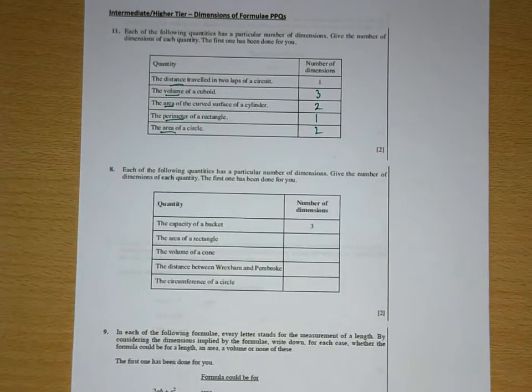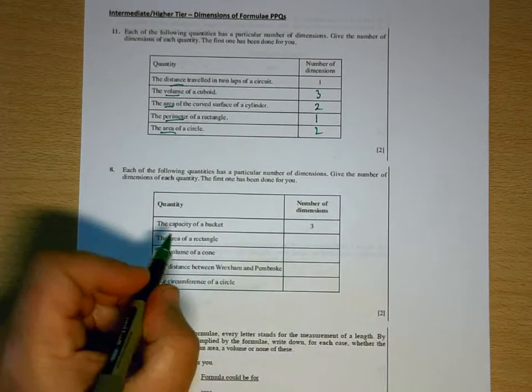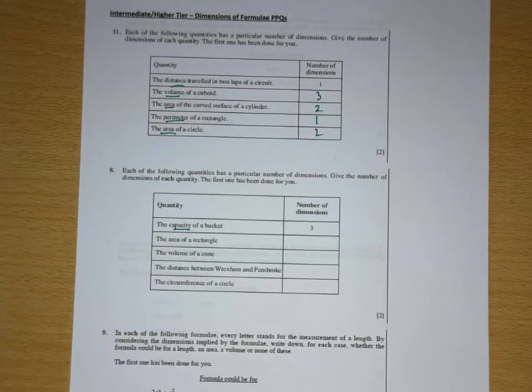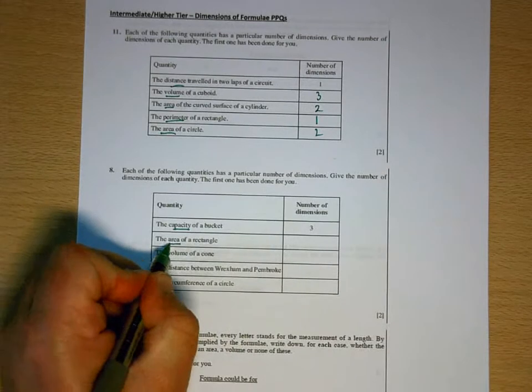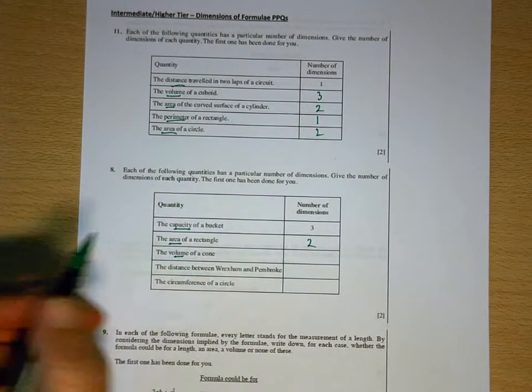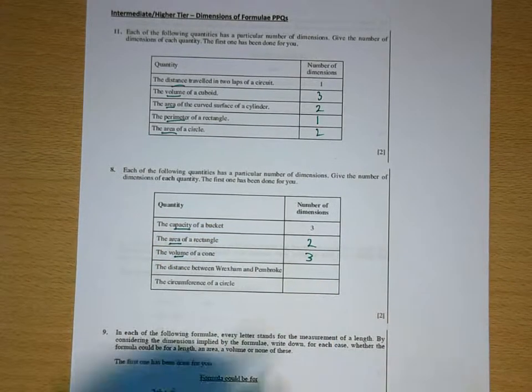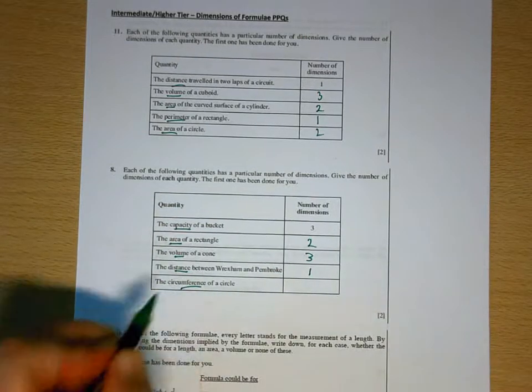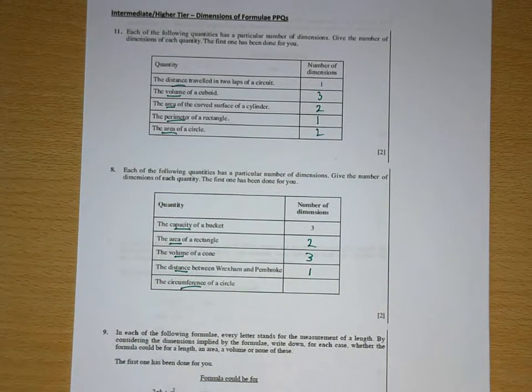So, next question. Each of the following quantities has a particular number of dimensions. Give the number of dimensions of each quantity. Again, first one done for you. The key word there is capacity. Capacity is volume, 3 dimensions. Area, 2 dimensions. Volume, same as capacity, 3 dimensions. Distance is length, 1 dimension. Circumference is distance around the outside of a circle, so it's length, 1 dimension.